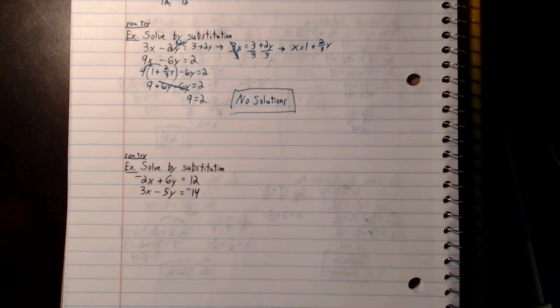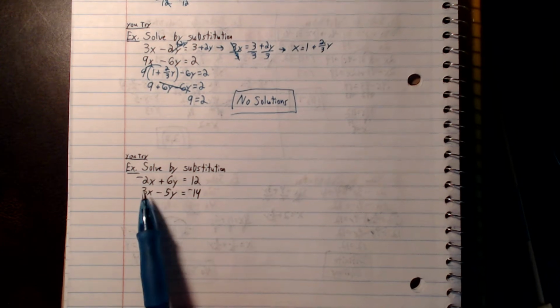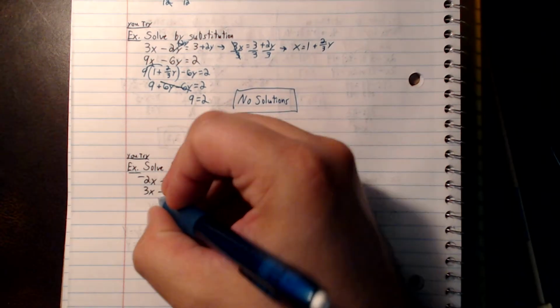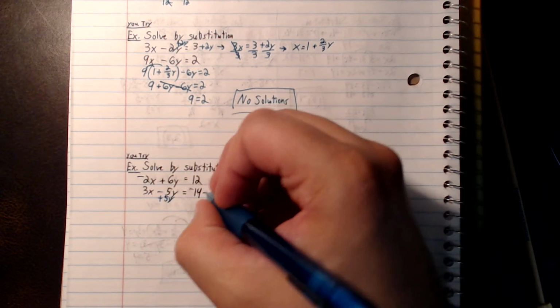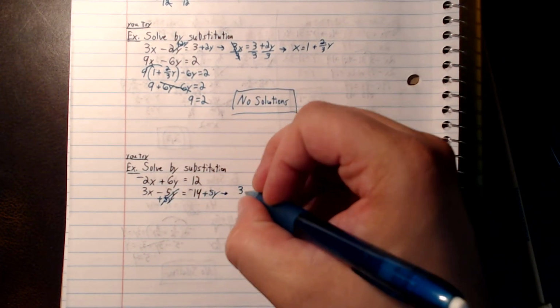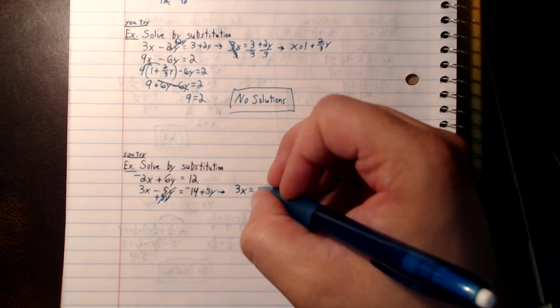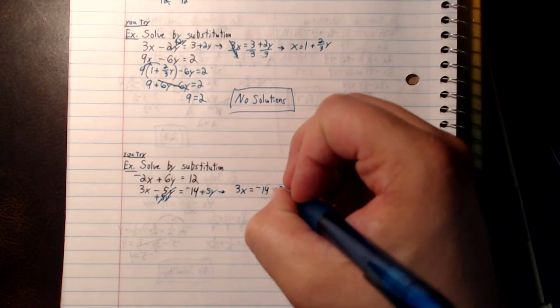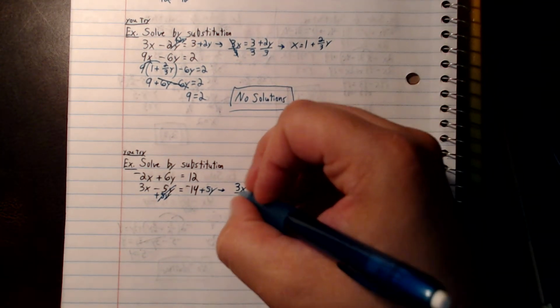Alright, let's see how you did. This is it, the last one. What did you decide to solve for here? I'm going to go for this positive 3x. To do that, I'm going to add 5y to both sides. So 3x equals -14 plus 5y. Divide by 3.